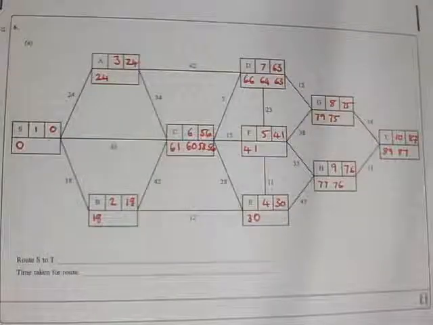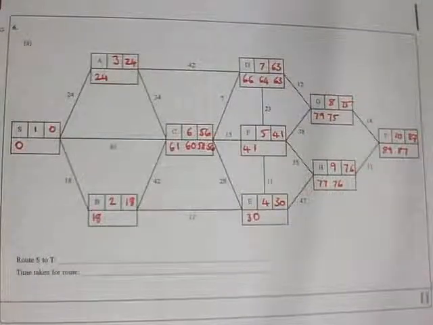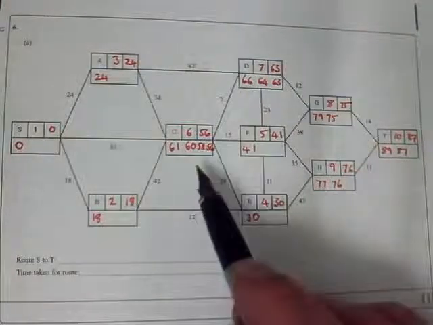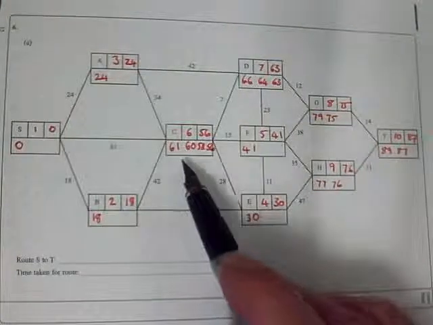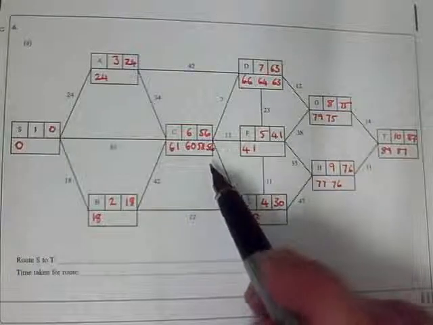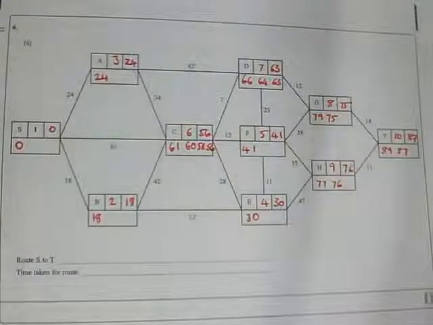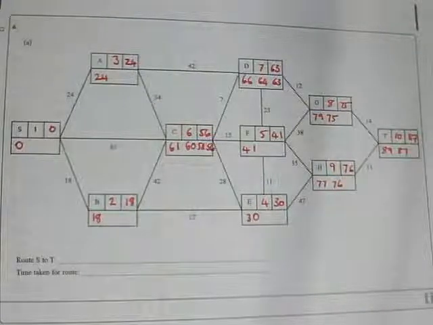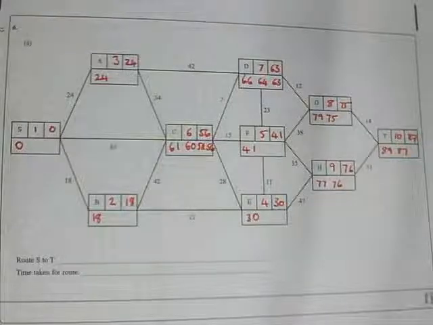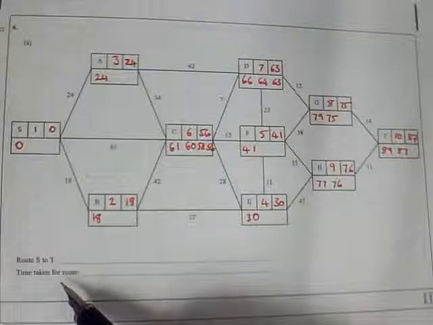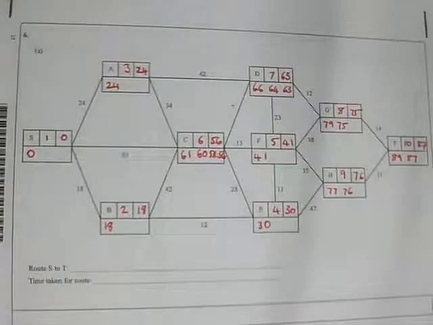And there it is. And absolutely every one of those numbers has to be correct. I don't want to see values getting bigger. You always get smaller if you go from left to right. Okay? If you've got something different from this, it's wrong. Okay? And you need to start again with a clean diagram and make sure that you can get something that looks exactly like this. It's all about following the algorithm. Okay? Don't ignore the fact that you've got to state the route from S to T and the time taken for the route. They are very easy marks.